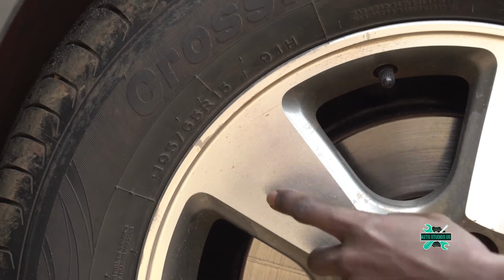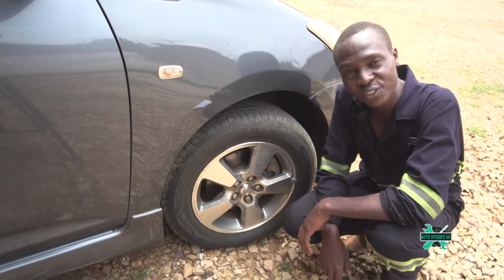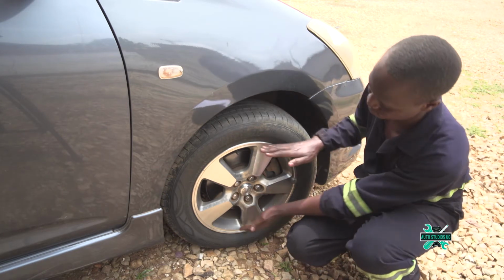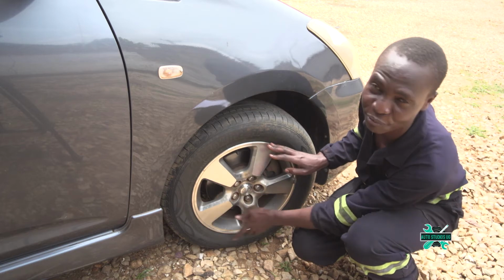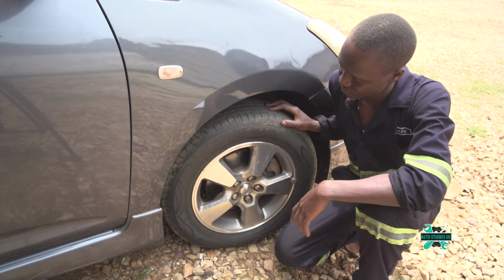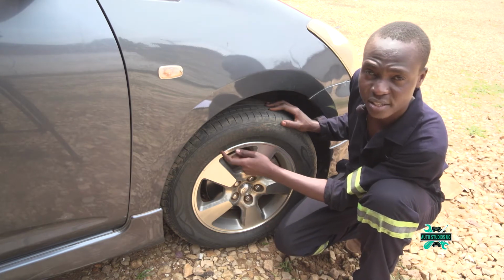We finally have this, which is the 15. 15 stands for the rim diameter. The diameter of this. This is what we call the rim. So let's look at this second set of figures.